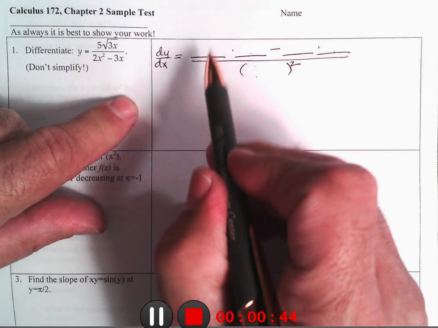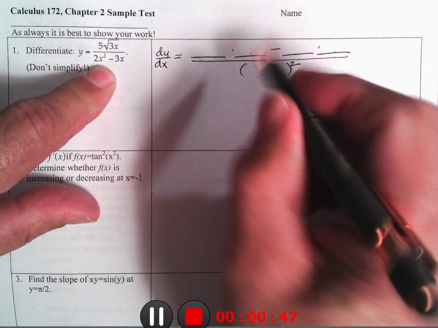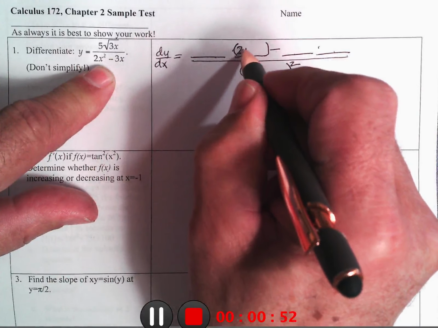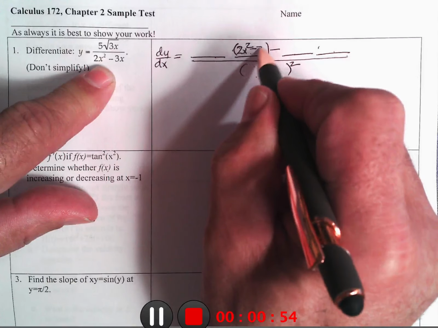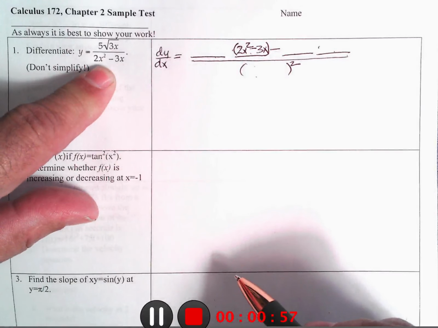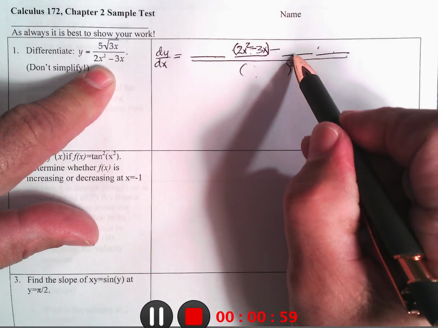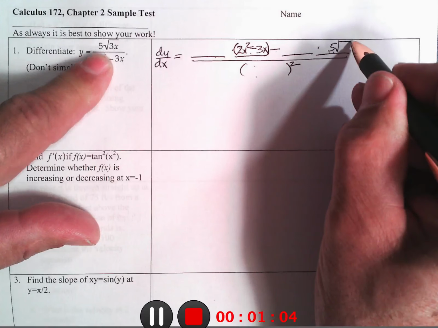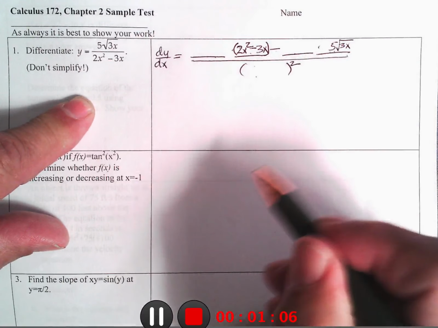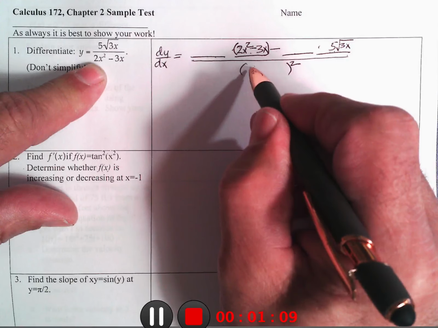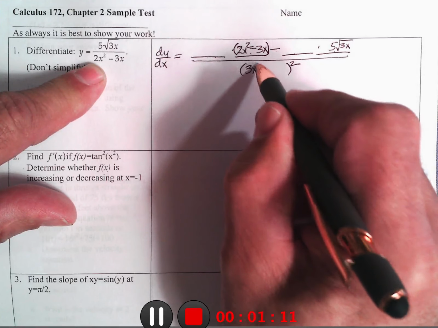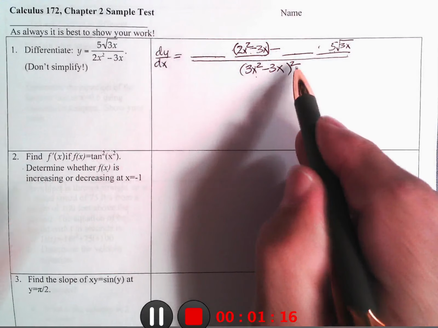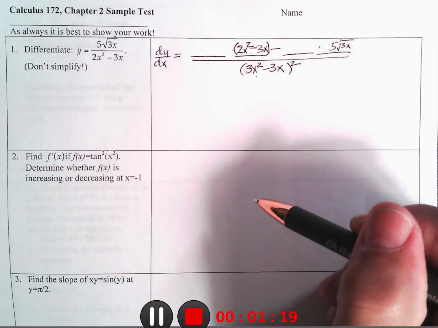Derivative of the numerator times the denominator, so I'm going to put that in because I don't have to take the derivative there, 2x squared minus 3x. Derivative of the denominator times the numerator, so I'm going to put in the 5 square root of 3x over the denominator quantity squared.